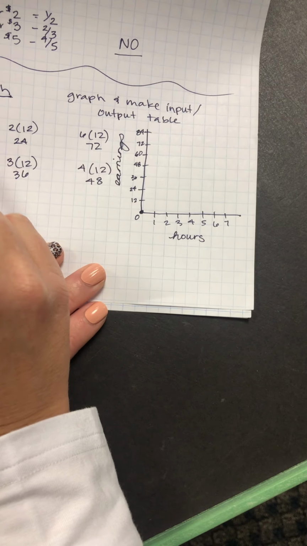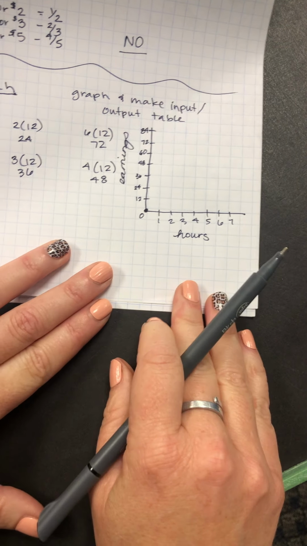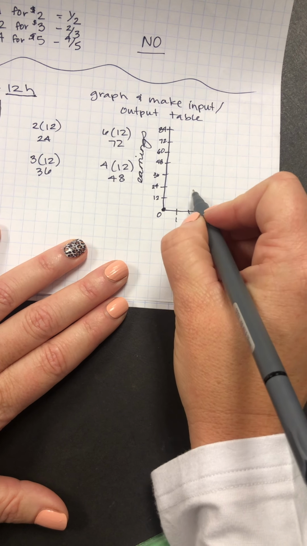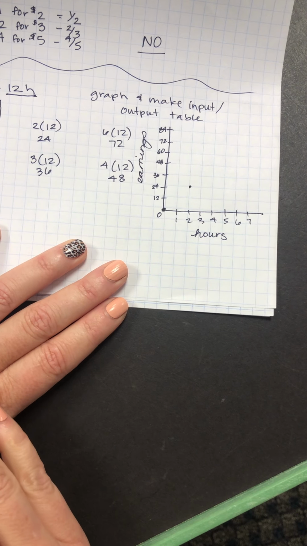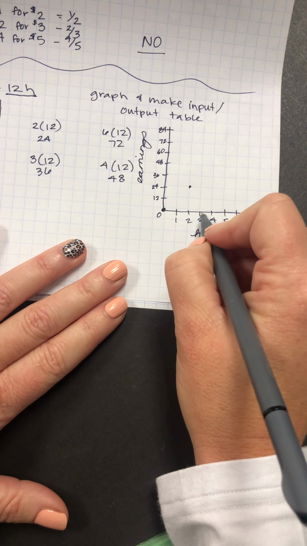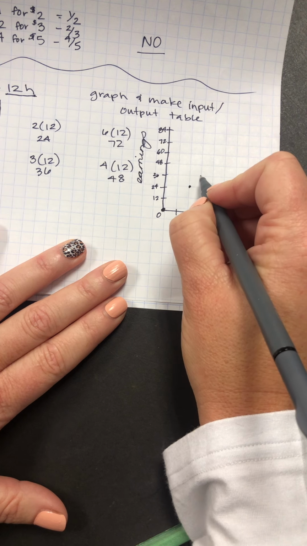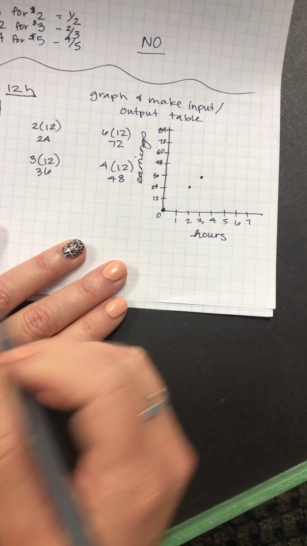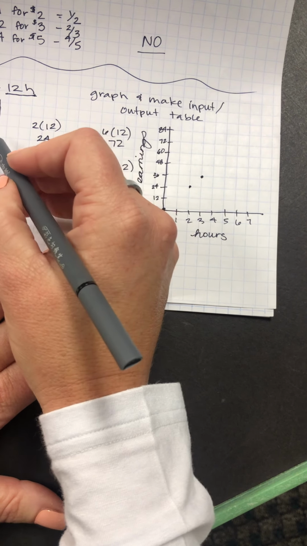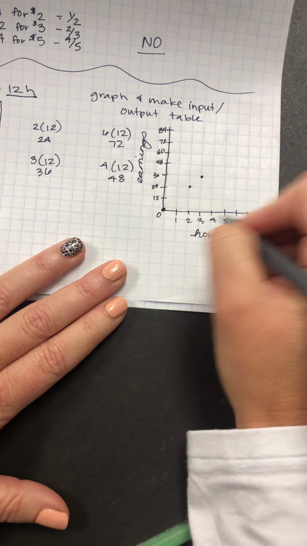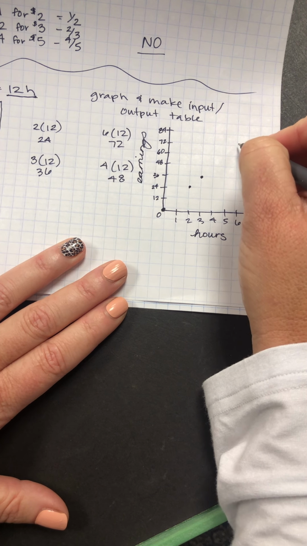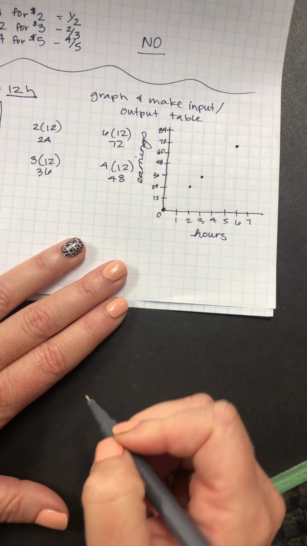Okay, so now I'm going to graph it. My first one was 2 and 24. So over 2 and then up to 24, I'm going to put a dot. My second one was 3 and 36. So over to 3, up to 36, and I'm going to put a dot. Next was 6, over to 6, up to 72, all the way up. Put a dot.